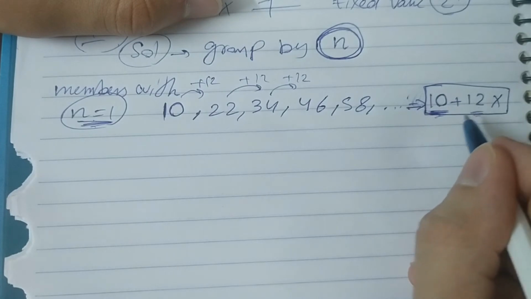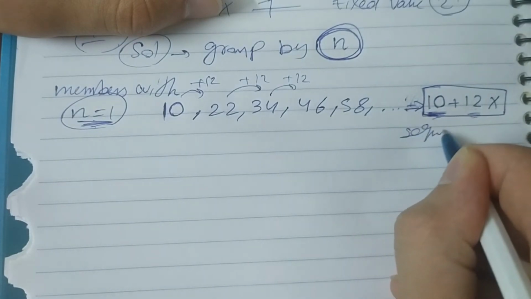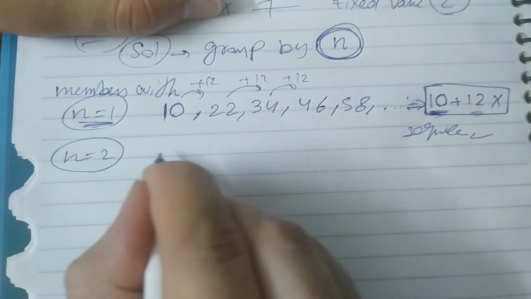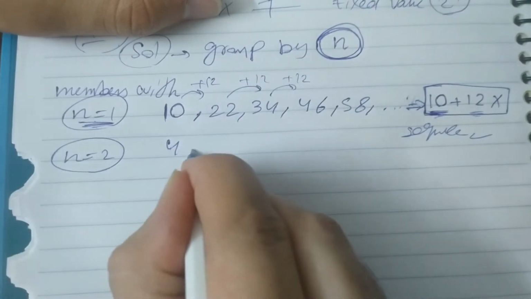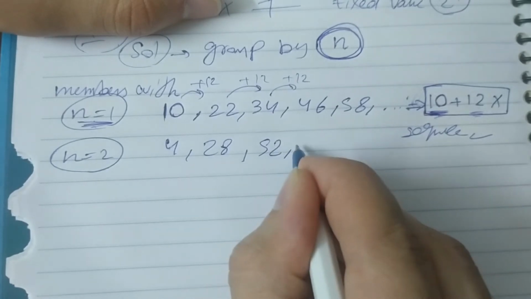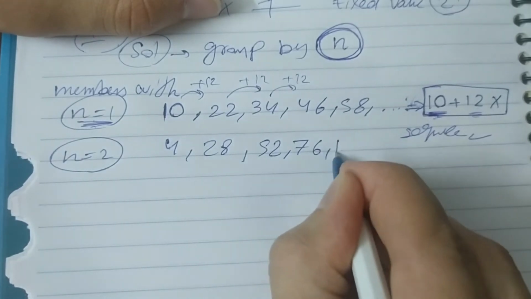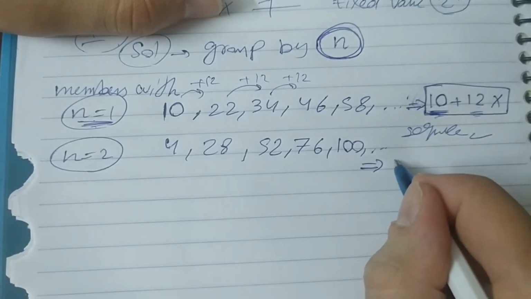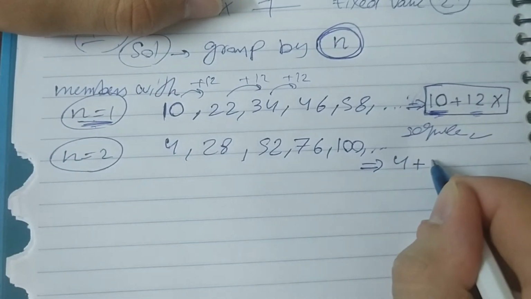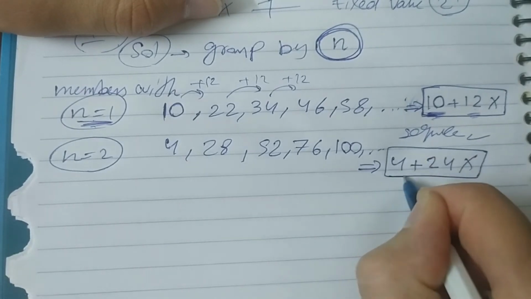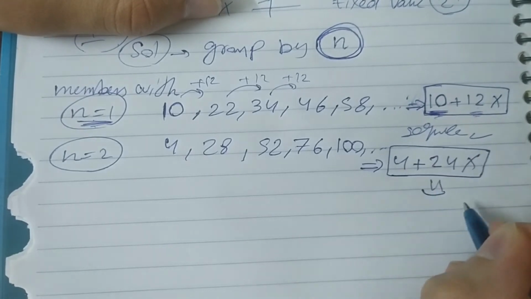Then for n equals 2, the members are 4, 28, 52, 76, 100, and so on. When we represent them as a sequence, they are 4 plus 24x. I don't want you to get bored, but please bear with me until we reach n equals 6.